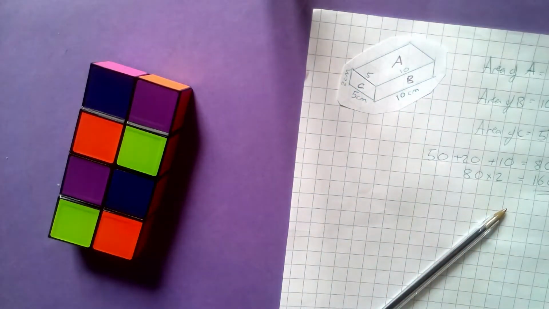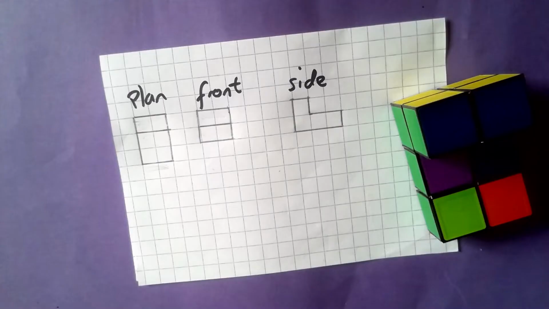Okay, the next thing that we need to look at. The second part of the work we need to look at is how to draw in 3 dimensions. And you can either do this on isometric paper, I've just printed some off the internet, or you can just do it on plain paper.